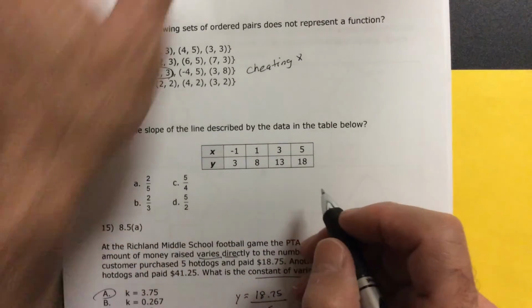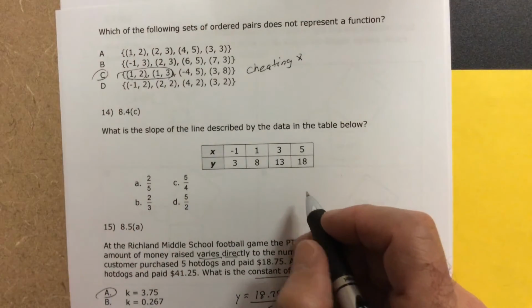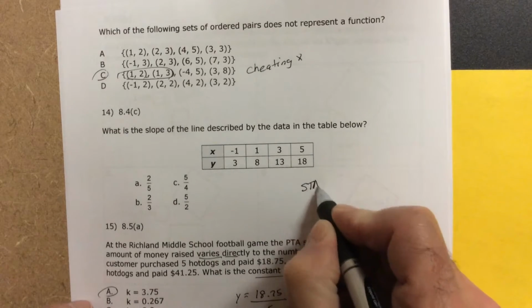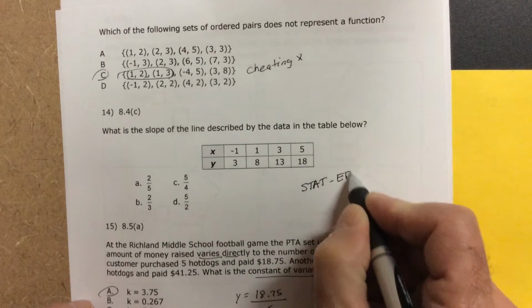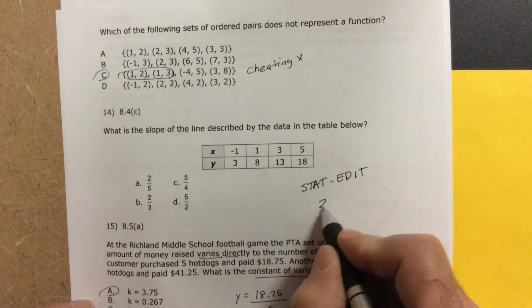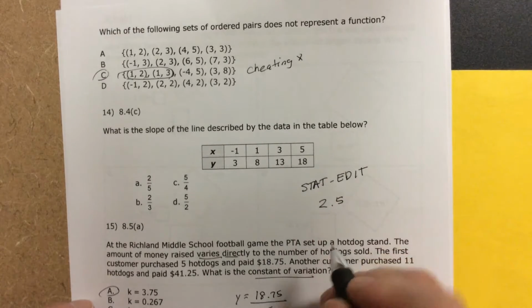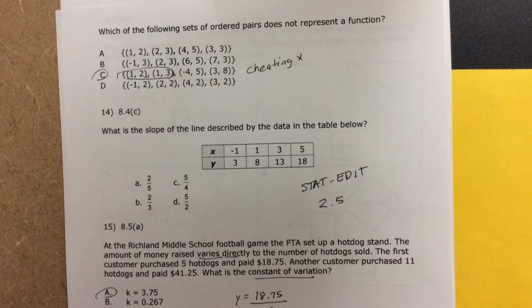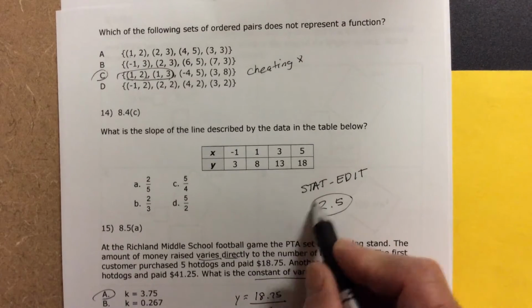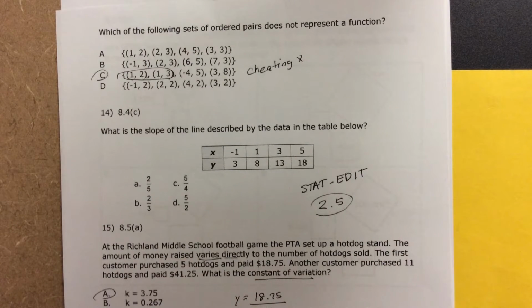So 14 was not our best. I think I have an idea. If you did stat edit, you find that it says 2.5 was the slope. So which one of these is equivalent to 2.5?